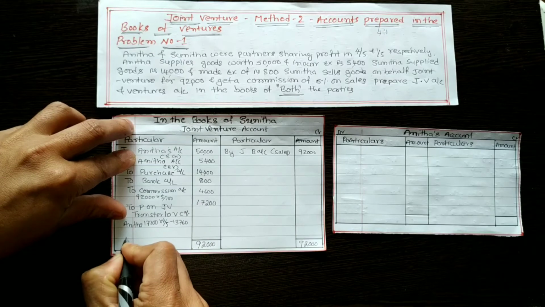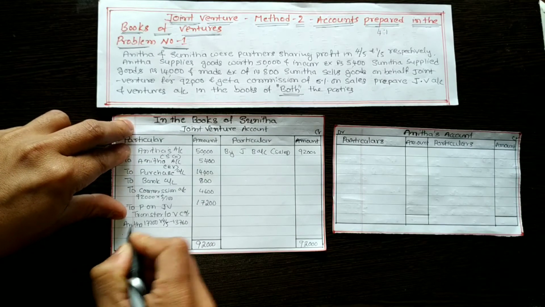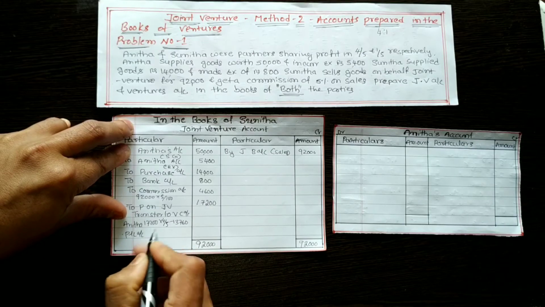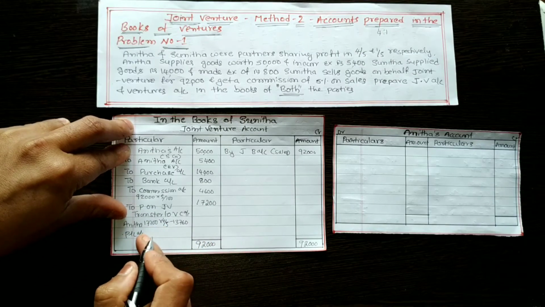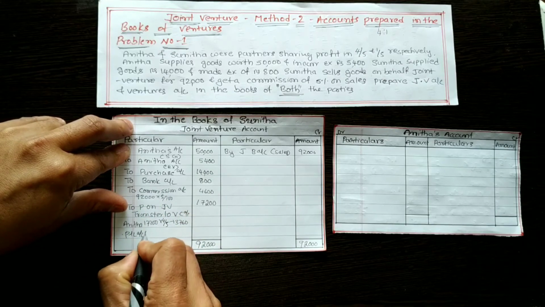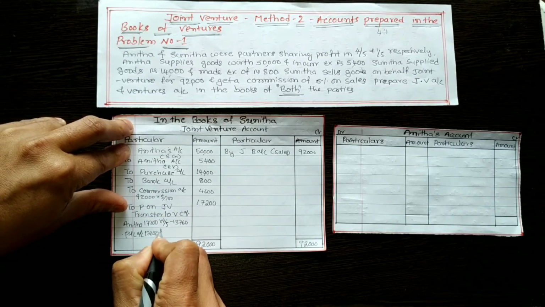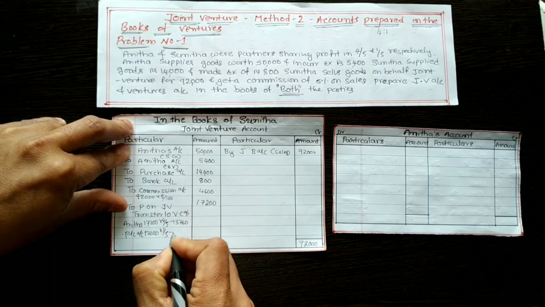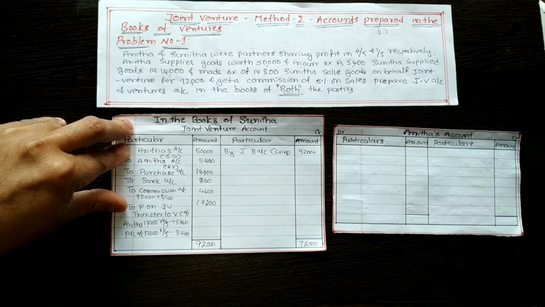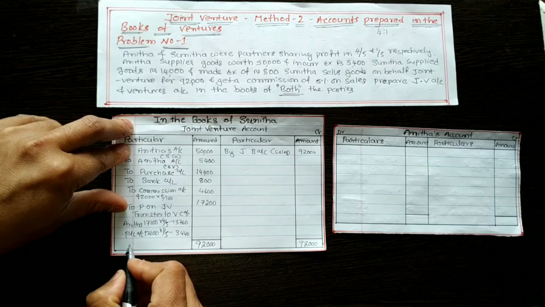For Sunita, we should not write the name of Sunita because we are preparing in the books of Sunita. So P&L account; this is the only change compared to the last problem regarding this aspect. Okay, 17,200 into 1 by 5, that is how much? 3,440. This is about the joint venture account in the books of Sunita.